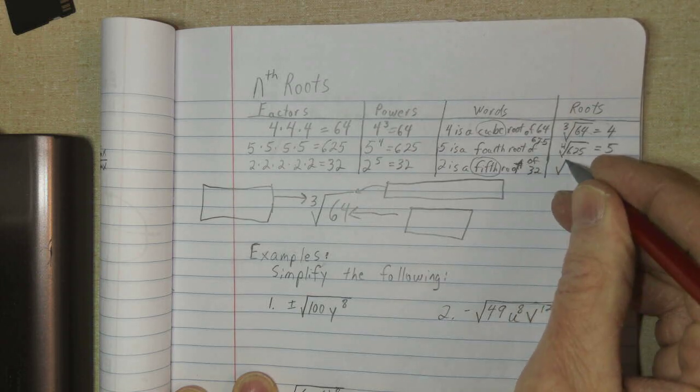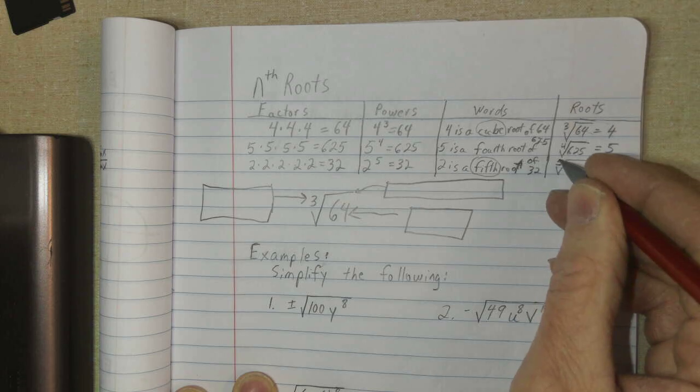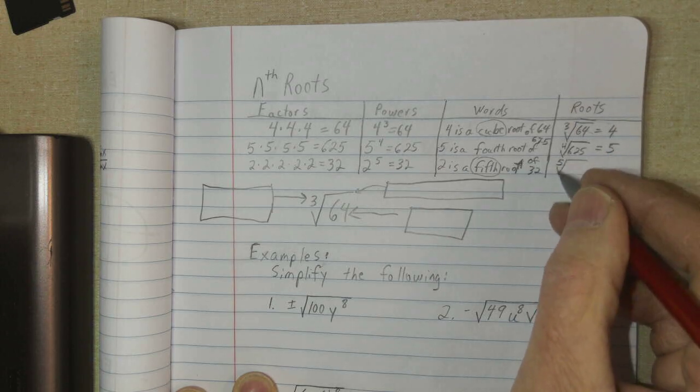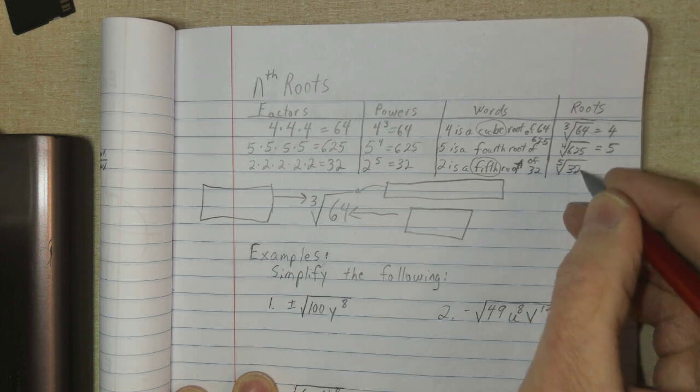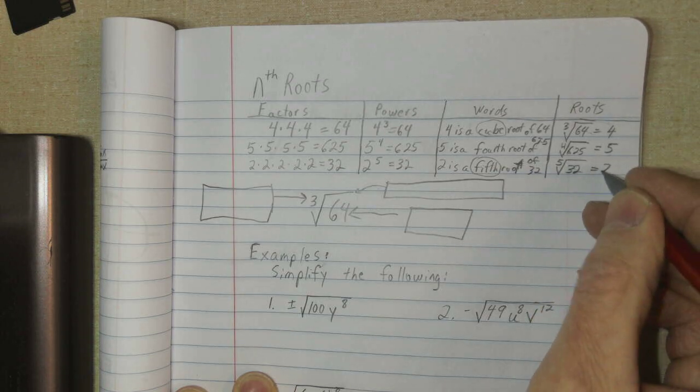So when I write that as a root, here's the fifth root. The 5 goes in that little place there, and here's the 32. We're taking the fifth root of 32. When we do that, we get 2.